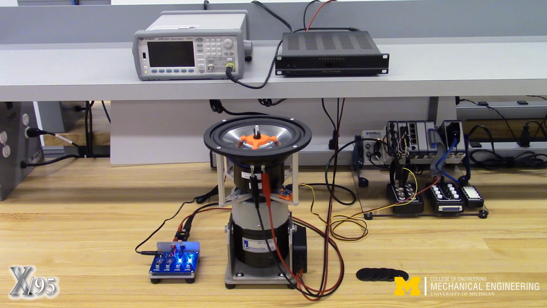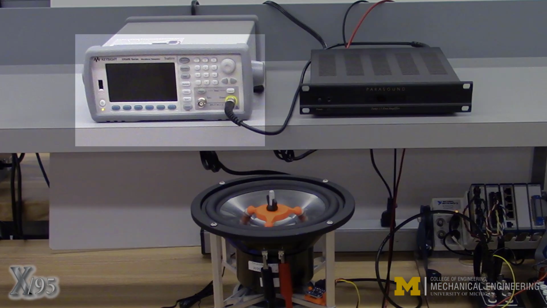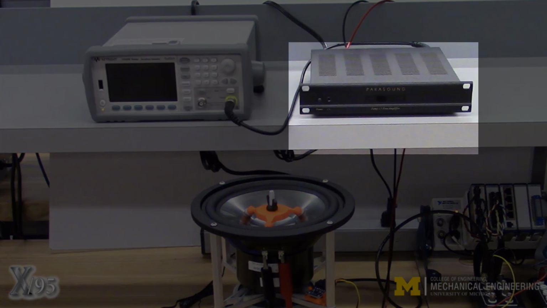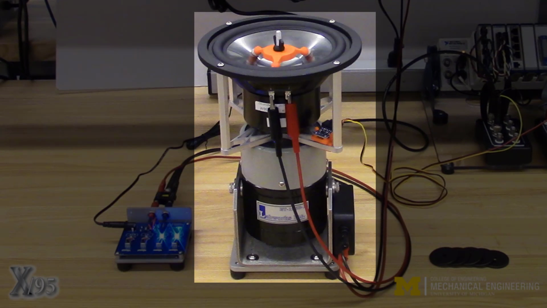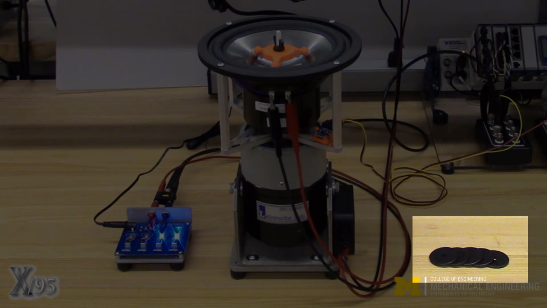The lab setup for this experiment consists of a function generator, a power amplifier, a resistor bank, a loudspeaker and accelerometer mounted to an electrodynamic shaker, and several metal washers to use as the loading masses.